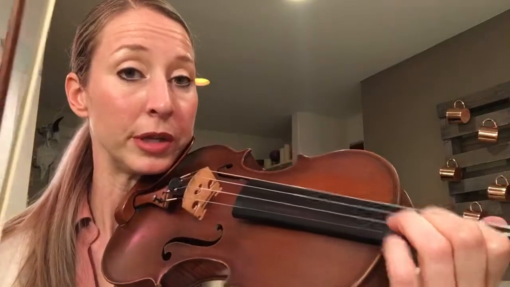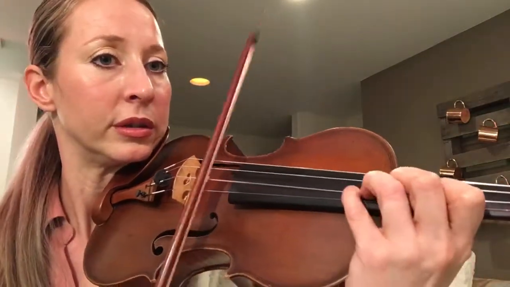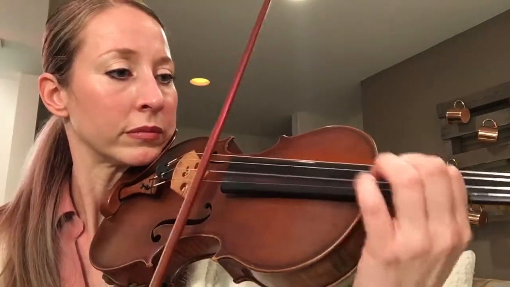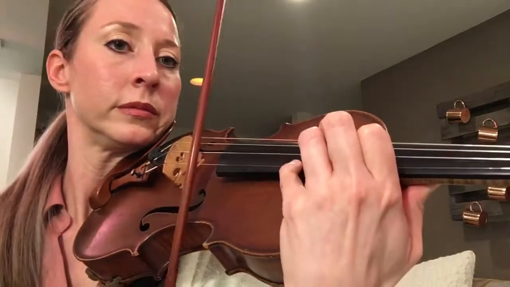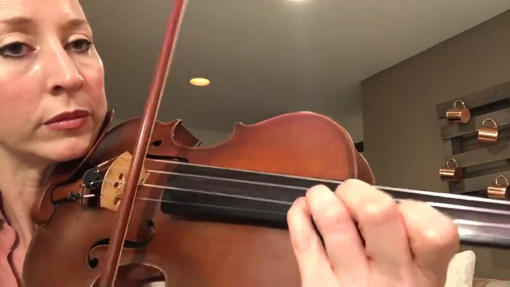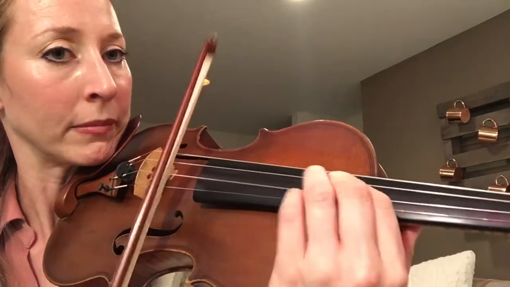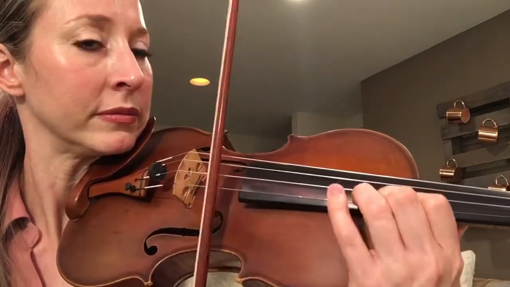Next thing you could do is maybe go between the 2 positions. So maybe we go. Okay, so just going back and forth, up and down.